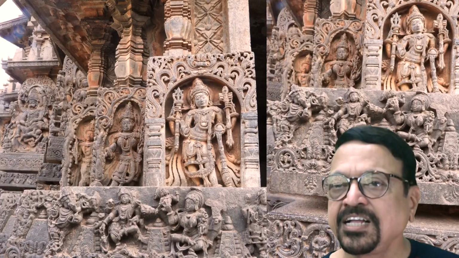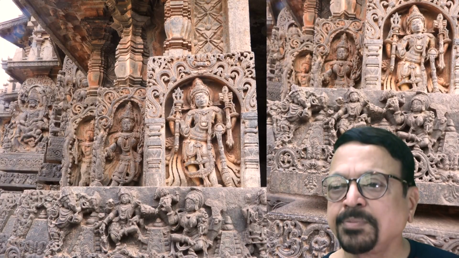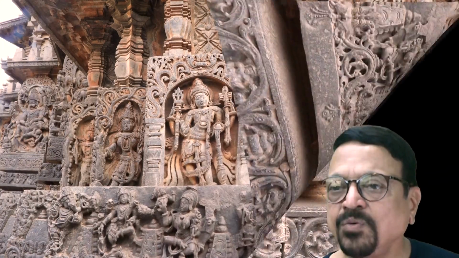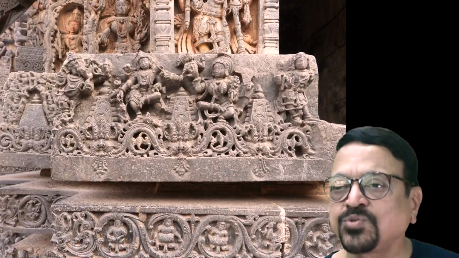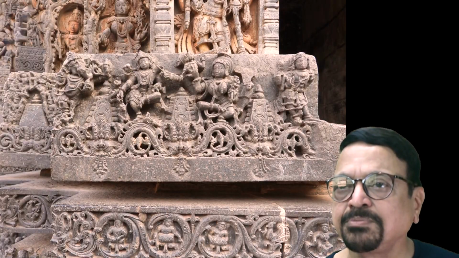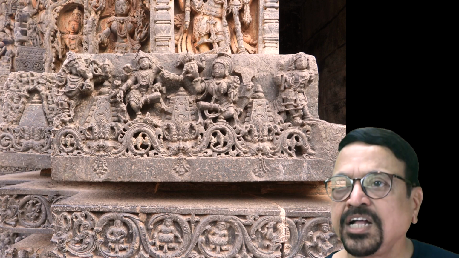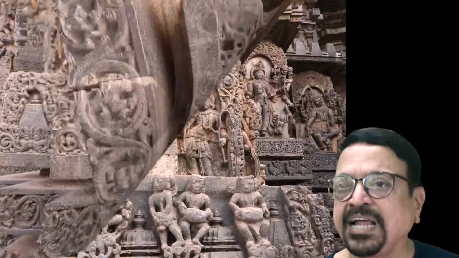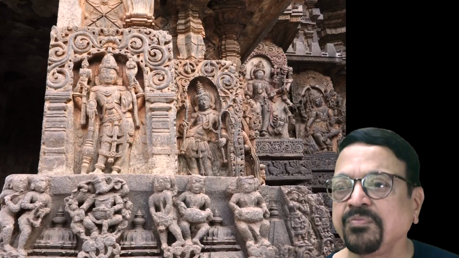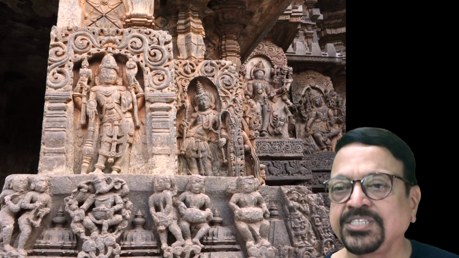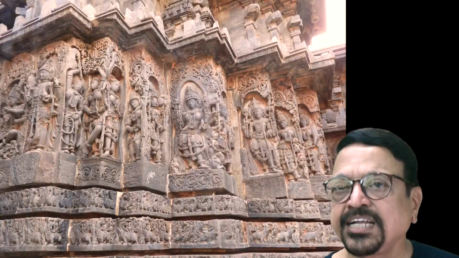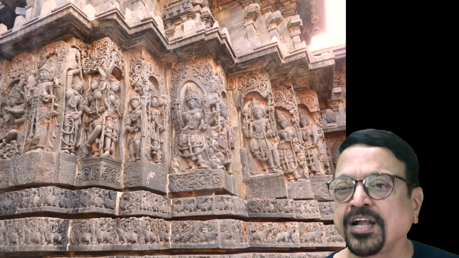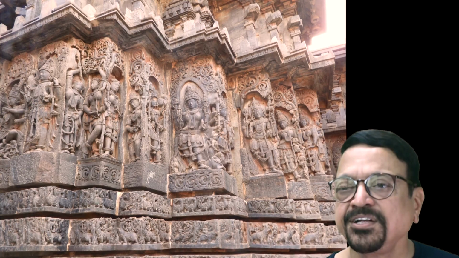So this is the second row approximately. The first we have seen around 6 to 8 feet, which had animals mainly, then birds. Now this is the patta or the stripe, which has mainly the deities and certain scenes from the myths, that is the Puranas, Bhagavata Purana, Vishnu Purana and all that.